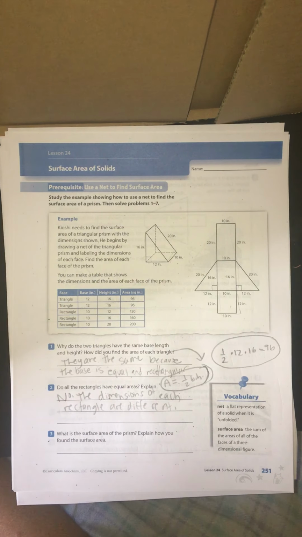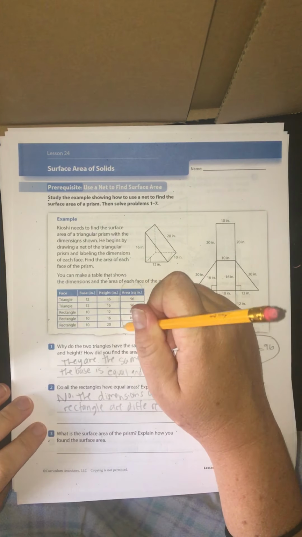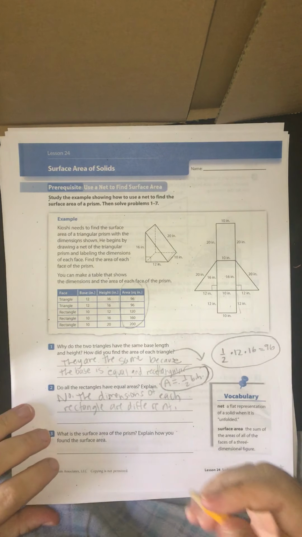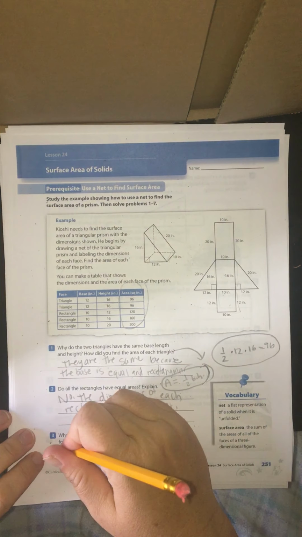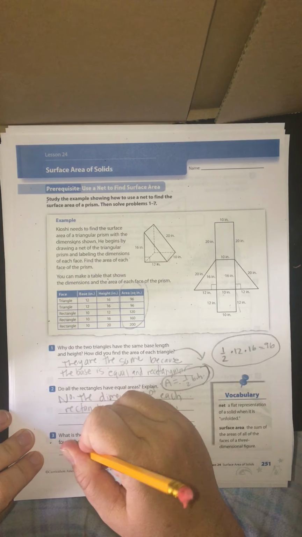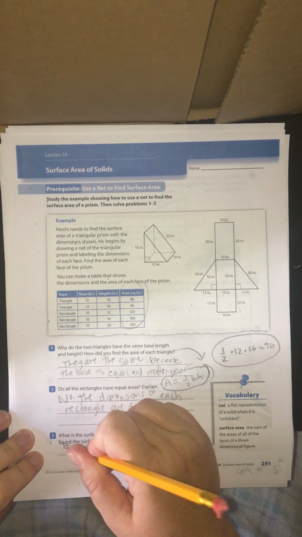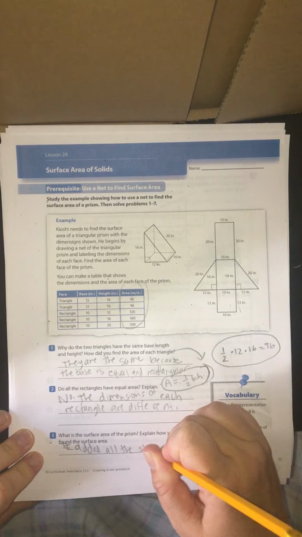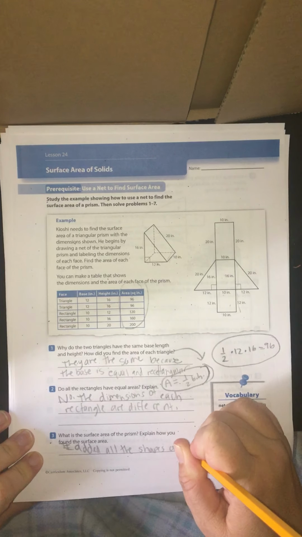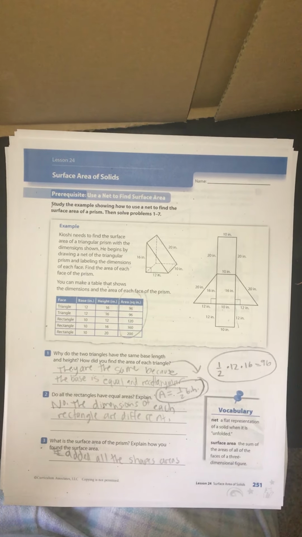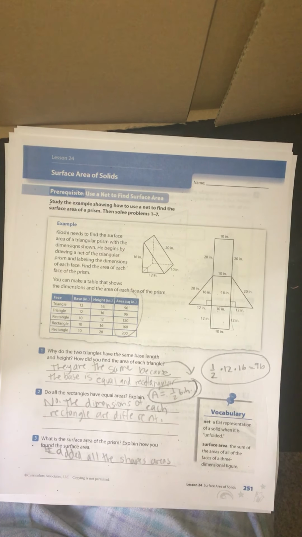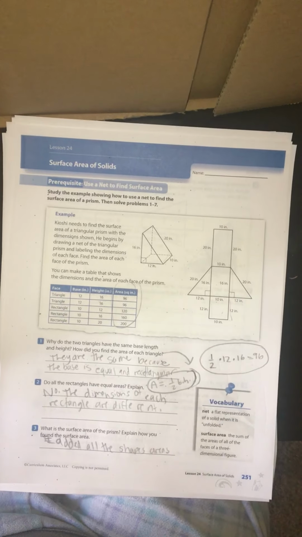Okay, what is the surface area of the prism? So it's basically asking you, look, we did this entire thing. You just need to add up all your areas to tell us what the surface area is. So in order to find it, I added all the shape areas. If you're adding all of the shapes' areas right here, you're going to be able to figure out the surface area of the entire thing.